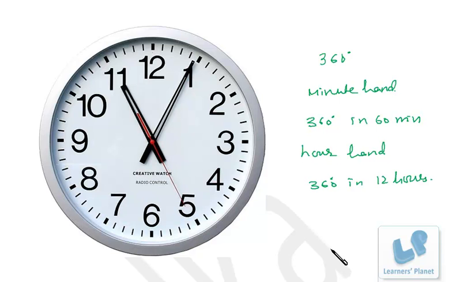Friends, when we are talking about a clock over here, I'm just discussing an accurate clock. Unless it is mentioned that there is some problem in the clock, that it is gaining time or losing time, you just have to assume that we are talking about an accurate clock, right? So in an accurate clock, the minute hand covers 360 degrees in 60 minutes and the hour hand covers 360 degrees in 12 hours, right?